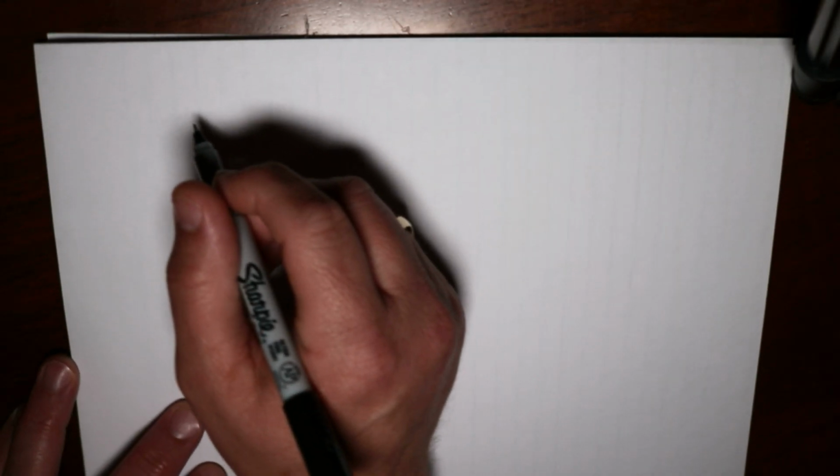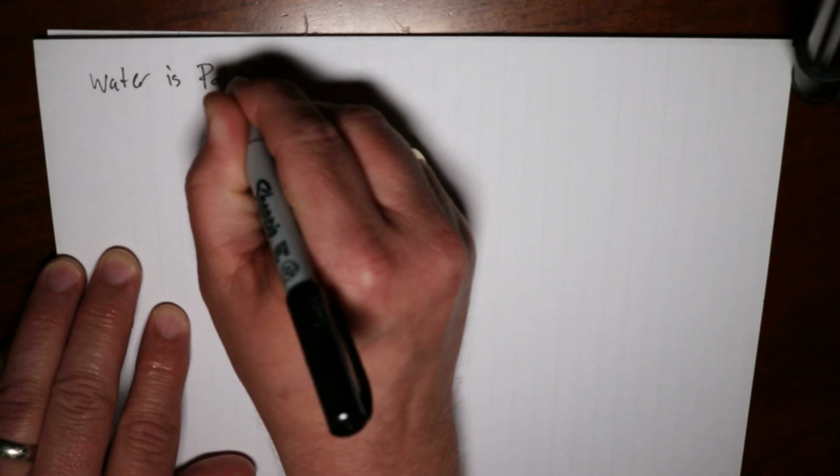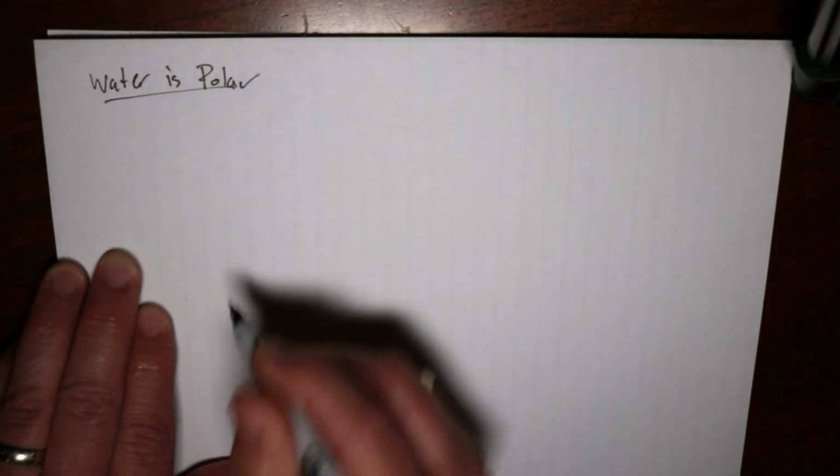Here's my paper. Let's start up here at the top, and I'm going to make a note that says: water is polar. I think this is really important and something we should try to remember. To demonstrate this, if we think about water, it's made of oxygen and hydrogen.